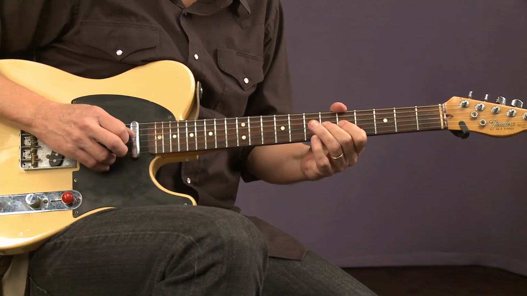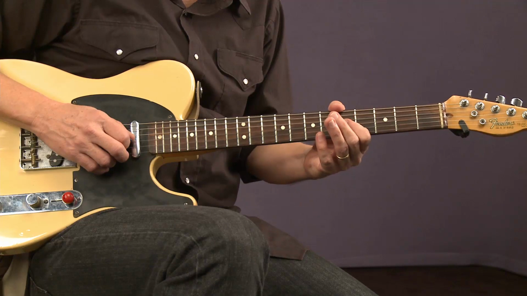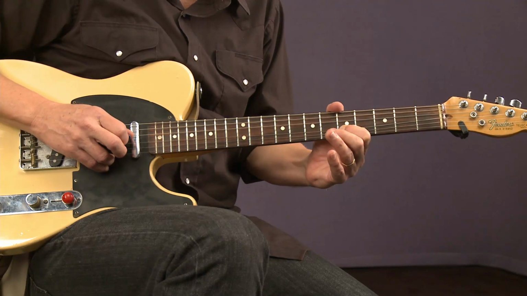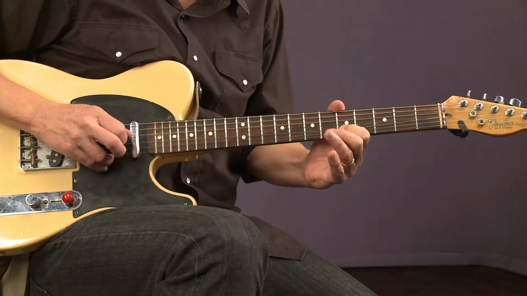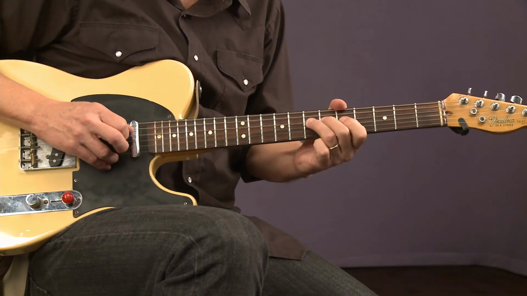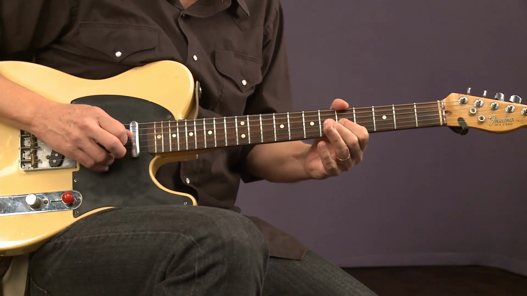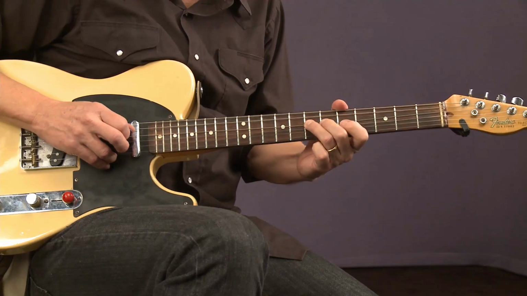Now compare it to the major third. There's the major third. If I bend a minor third to a major third, I'm pulling it quite a distance actually. The blue note is right in between. So minor third, major third, and blue third.